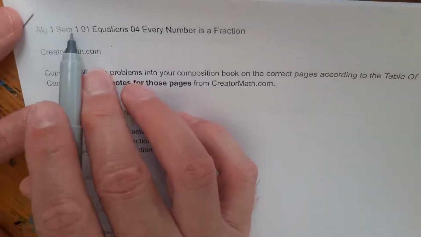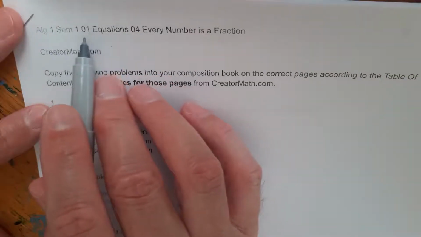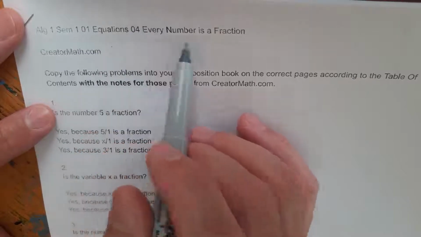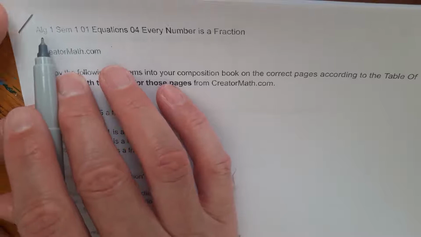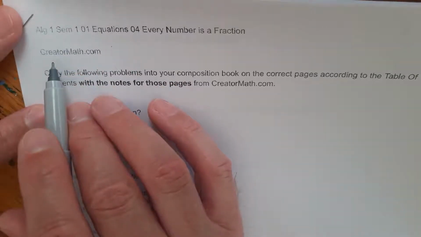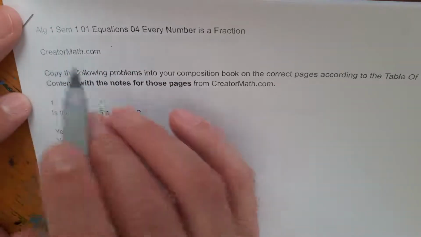So this is Algebra 1, Semester 1, and it's the unit called Equations, the first one. And it's the fourth lesson, Every Number is a Fraction. It's on creatormath.com under the Algebra tab. You might have to Google creatormath.weebly.com to find the site.